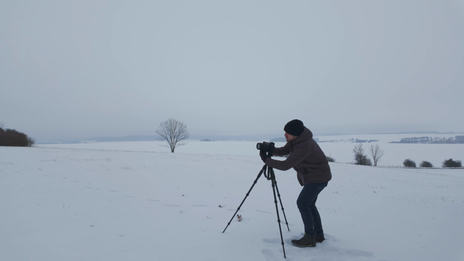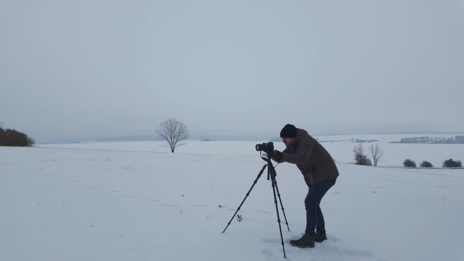I think there's a fox somewhere in the field over there. Something is running across the field. Let's have a look. Come on, focus, focus, focus. Come on, focus.